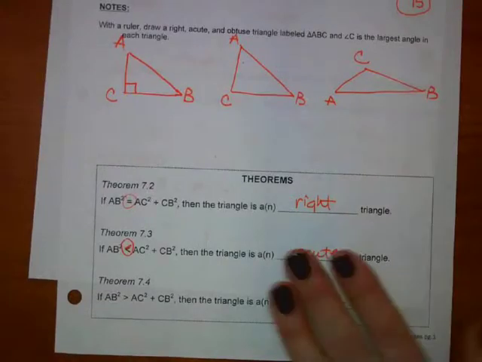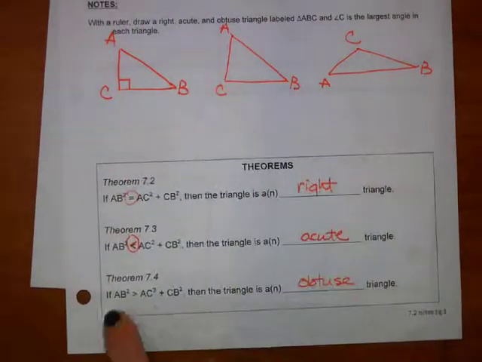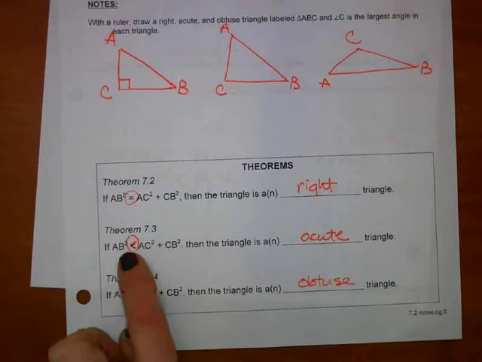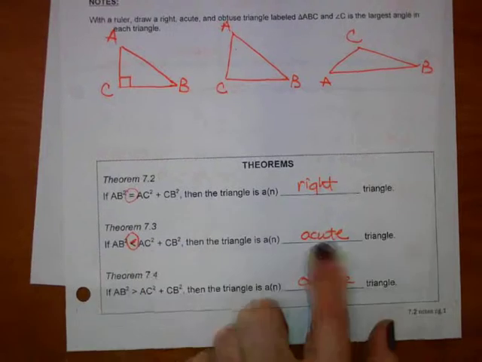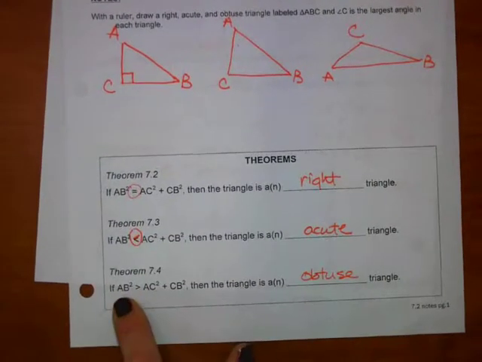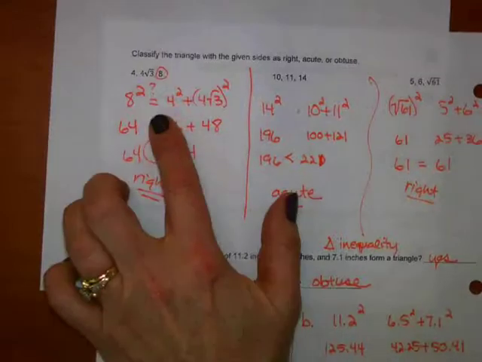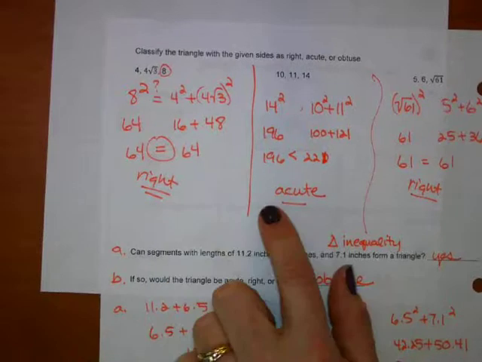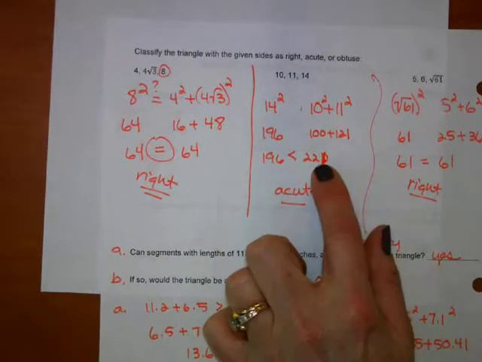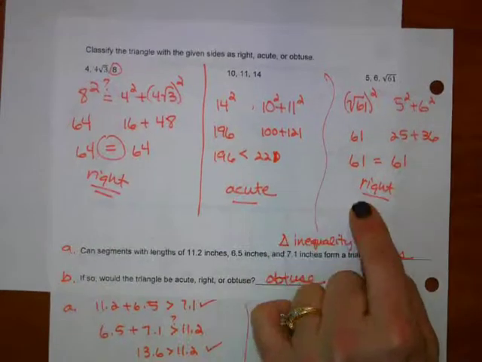So I'm not sure if this recorded properly. So here's the theorem here, based off these pictures. The third side is smaller. If the square of the third side is smaller than the square of the other two sides, then it's acute. If the square of the third side is bigger than the square of these two added together, then it's an obtuse triangle. And here we just checked what they ended up to be. This was a right one. This turns out that the third side is smaller than the other two added together, squared, so that's acute. And this turned out to also be a right triangle.